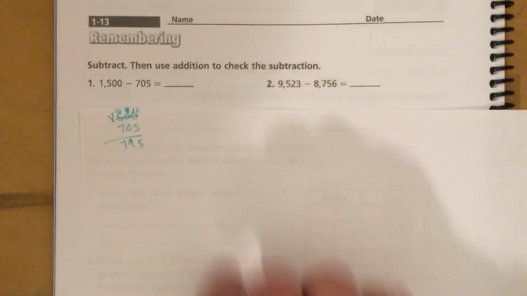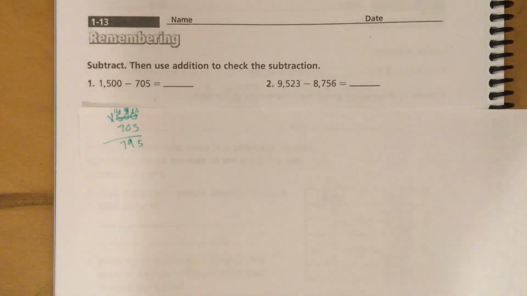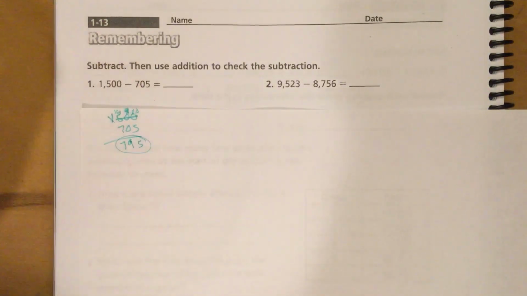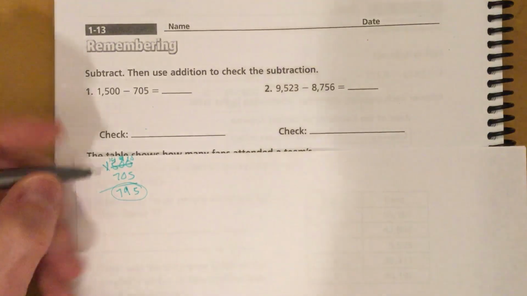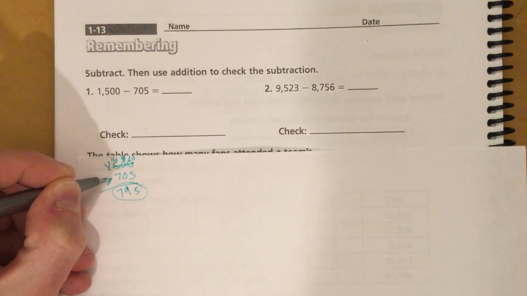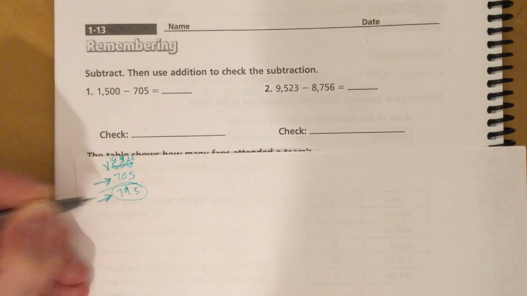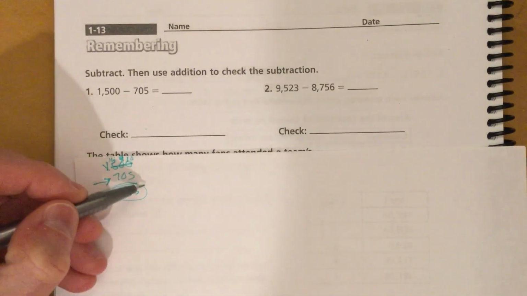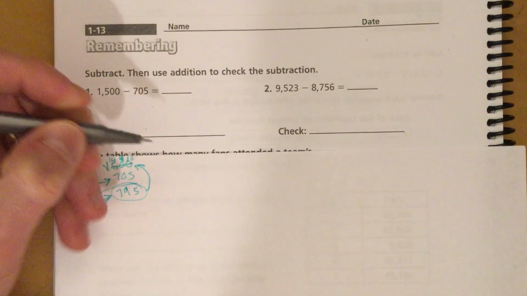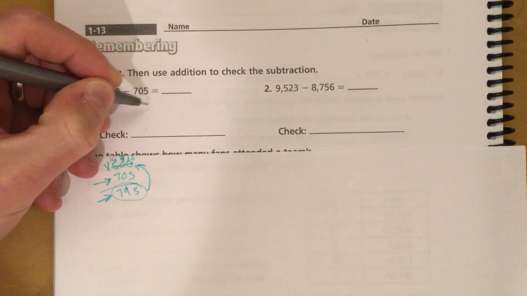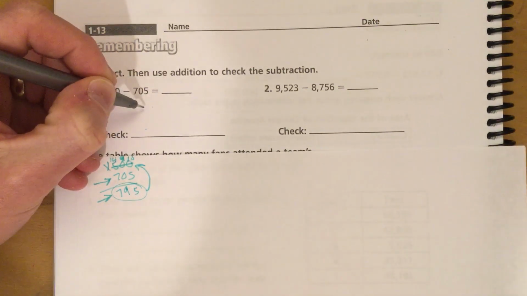So we've got our answer right here, right? So when we are checking, it says to use addition to check, we use this number and that number, and we add them back together, and hopefully it equals that number, okay? So we actually do kind of have room to do this right here.